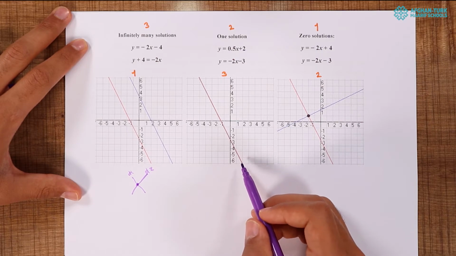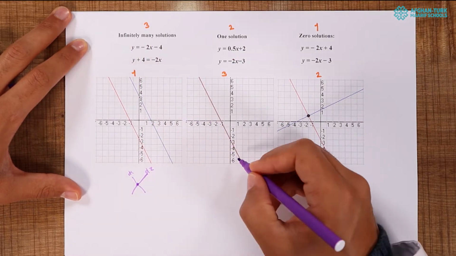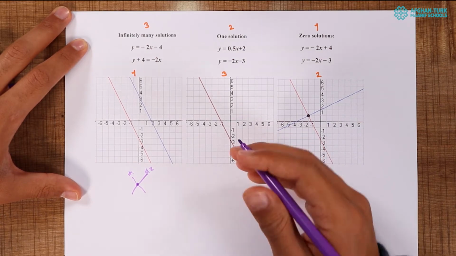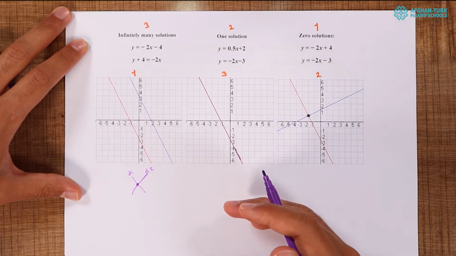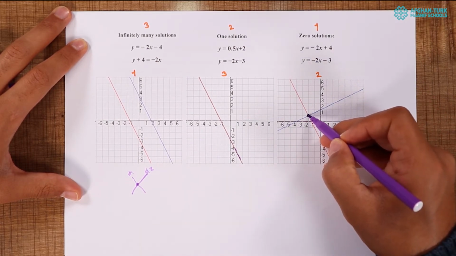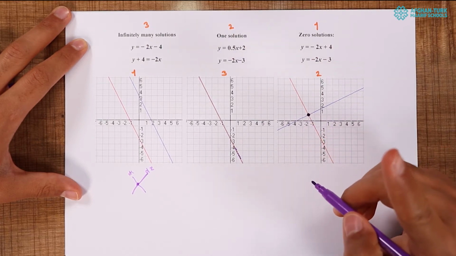It means they have infinitely many solutions. They are intersecting in infinitely many points, in every point they intersect, because they are lying on each other. In the second graph, they intersect in 1 point, as we said, most cases intersect in 1 point. So it has just one solution.